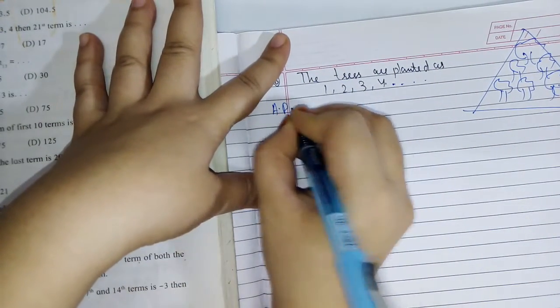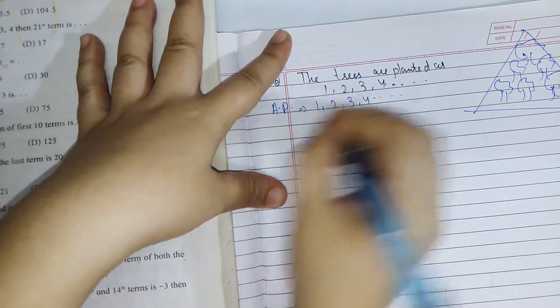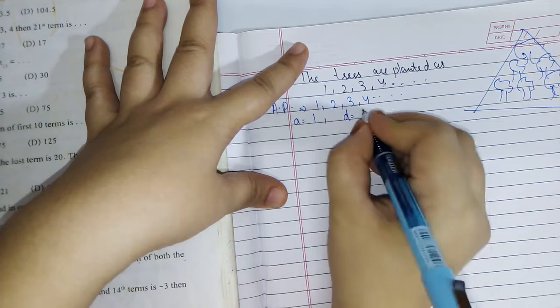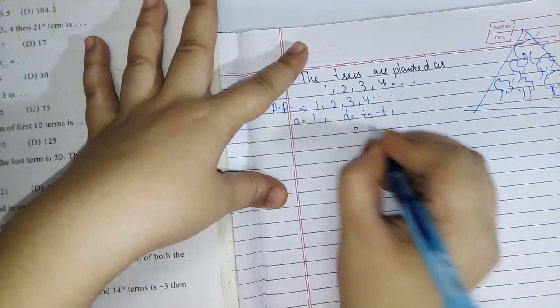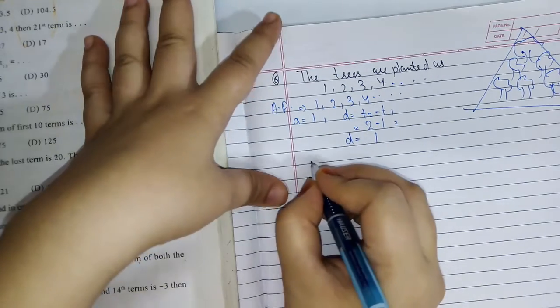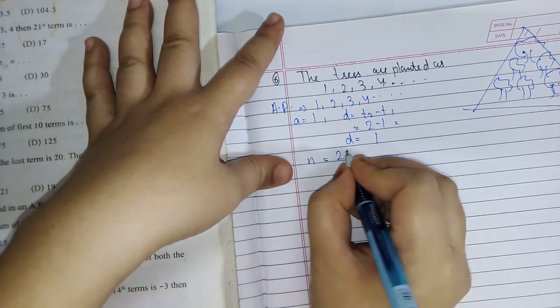So our AP will be 1, 2, 3, 4 and so on. So here the first term A will be 1, and the common difference D is equal to T2 minus T1, that is 2 minus 1, so D is equal to 1, and the value of N will be 25.